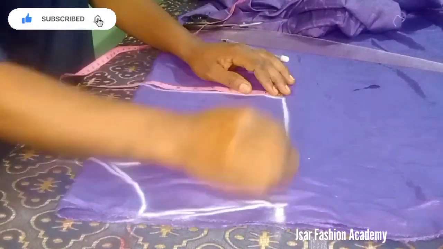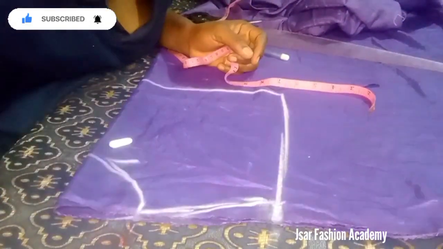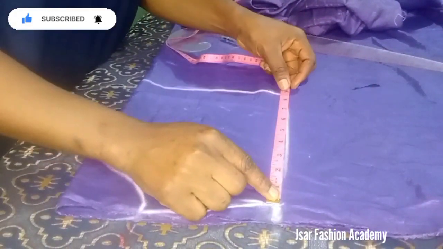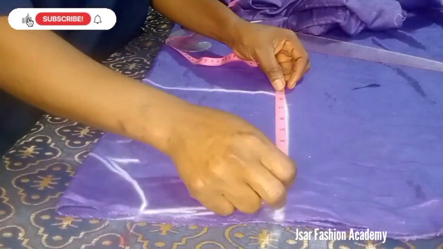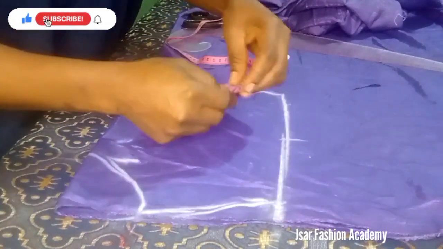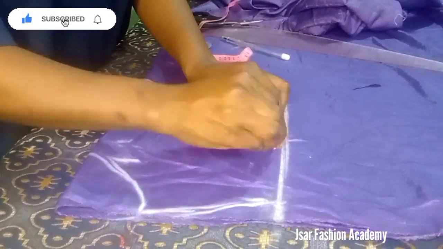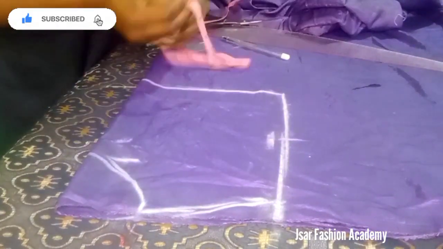Now the 7.5 for the shoulder, you're going to be bringing that same 7.5 at the chest line. In order for us to have a straight line, you're going to be dividing your armhole length, that is from your shoulder slope to your chest line, by 2. Then you go in by half an inch, that is 0.5 inch.